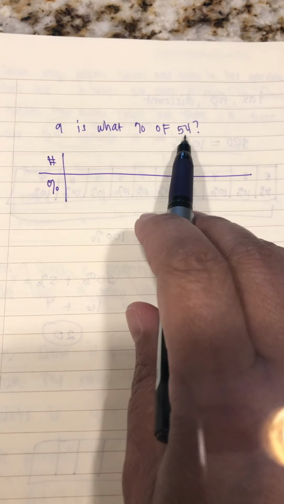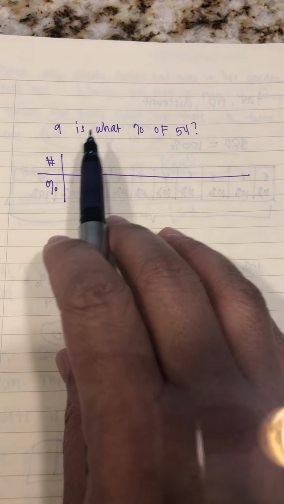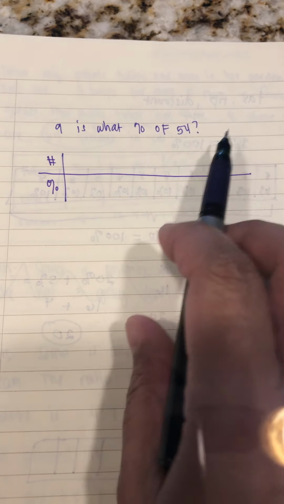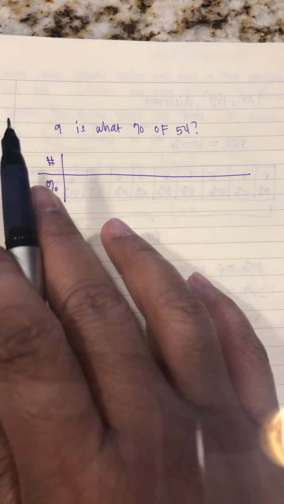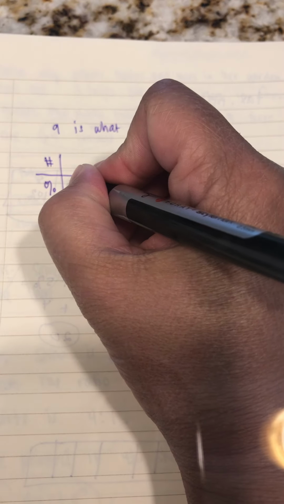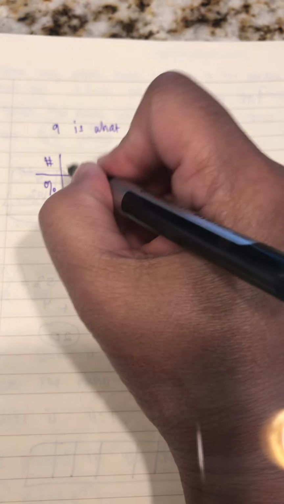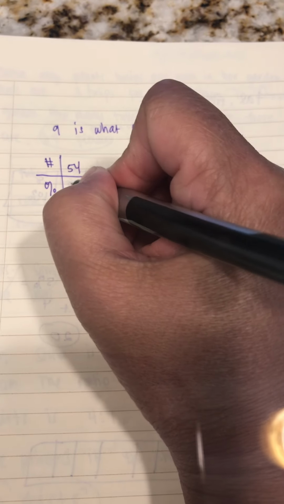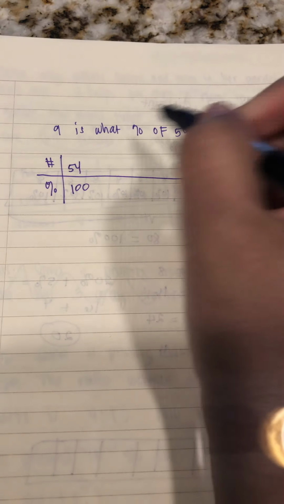So 54 is our total. So 9 is what part of 54? What percent of 54 is 9? So 54 is our 100%. And I like to just stay consistent. I'll start with my 100%. So my 54 is my 100%.